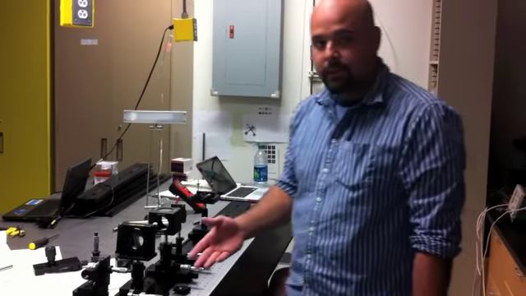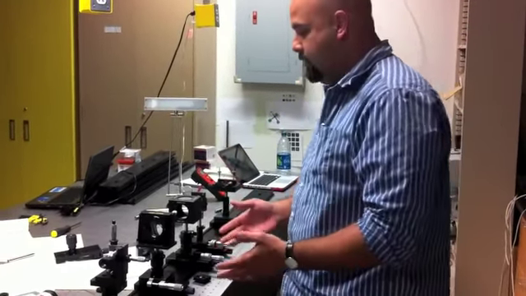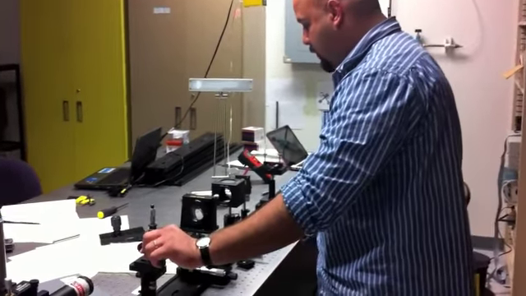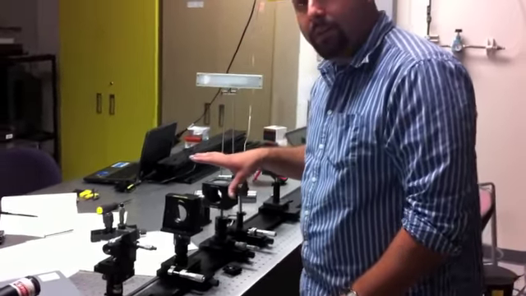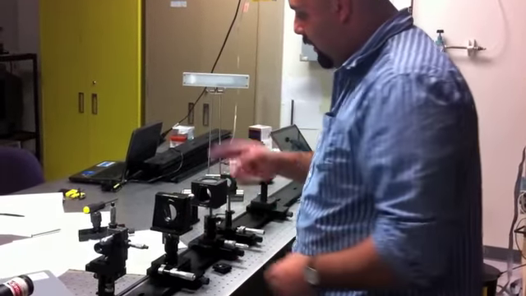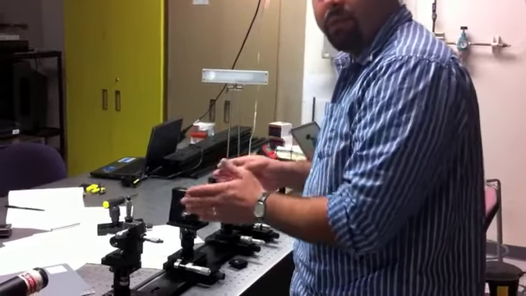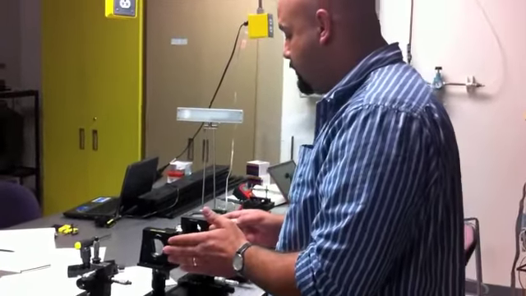Okay, once we got the spatial filter in place, we wanted to create something called the Keplerian telescope. Now, the Keplerian telescope would take in a small beam and output a large beam. To do this, we had two focal lengths, f1 and f2. We separated the two focal lengths by the sum of their focal lengths to create this telescope.